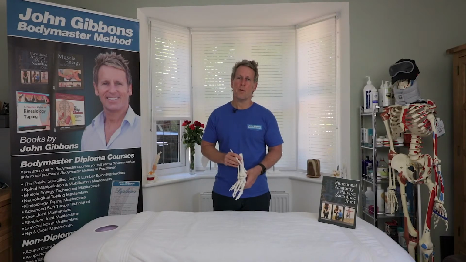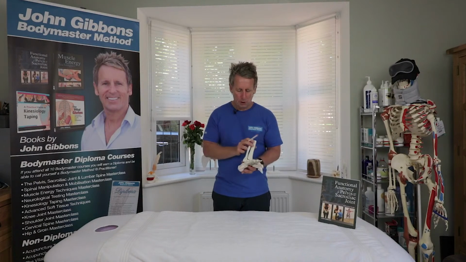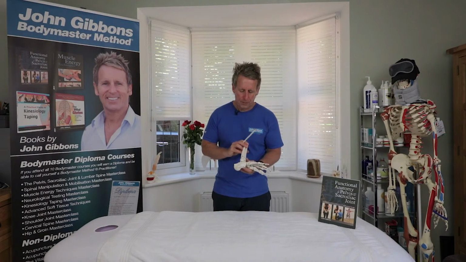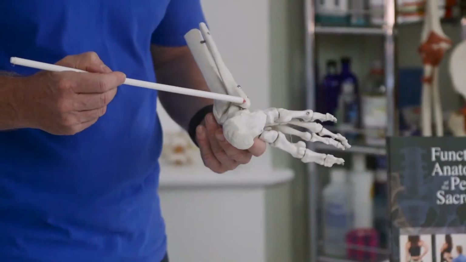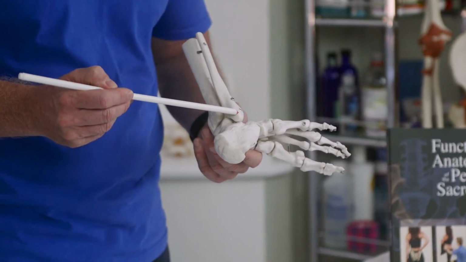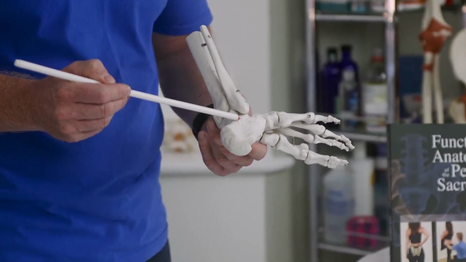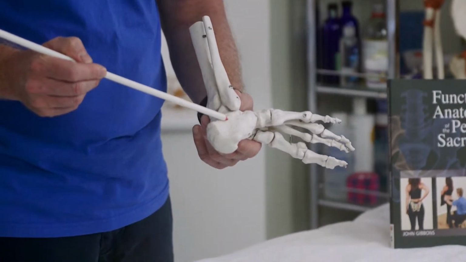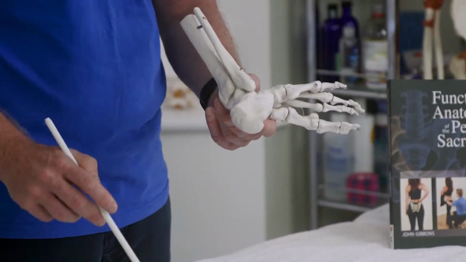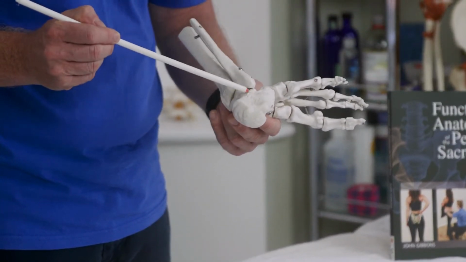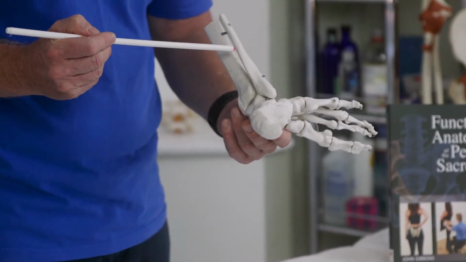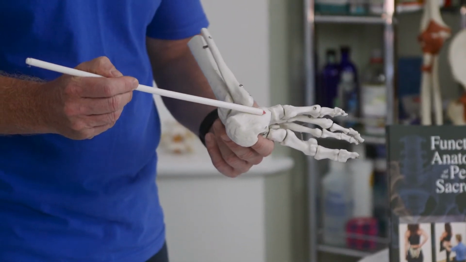But let's look at some of the bony landmarks. I think we'll look at the lateral side first. So this distal end here is the lateral malleolus, and then coming off that, you can't see it that well, but we've got this bony landmark called the peroneal tubercle, and then the peroneal tendons are held in place.